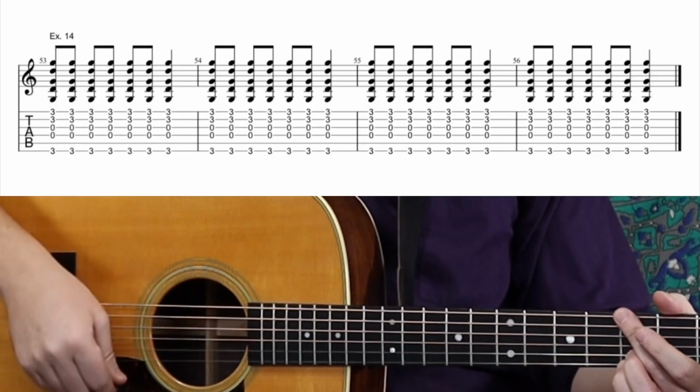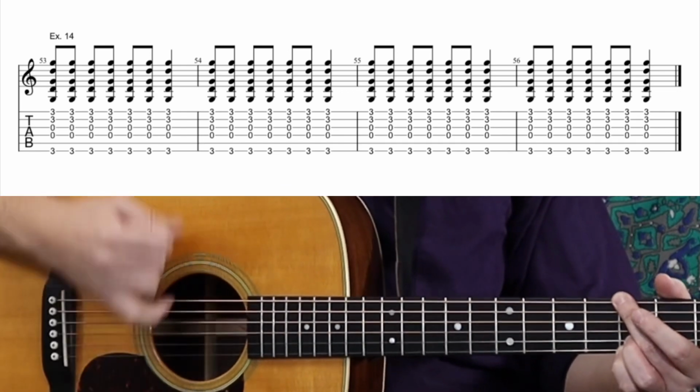All right. Now there's only one other option. We did quarter note 1, quarter note 2, quarter note 3. That leaves quarter note 4, right? So all of these will be eighth notes. Beat 4 will be a quarter note all by itself. Last one, example 14. 1 and 2 and 3 and 4 and.